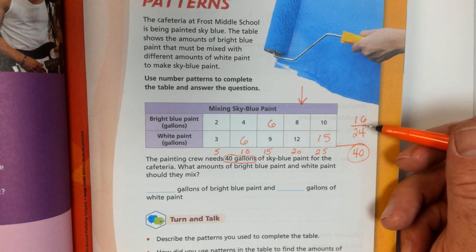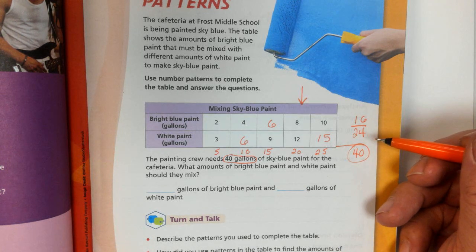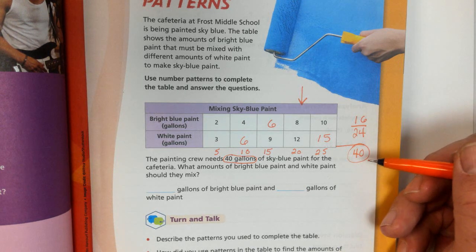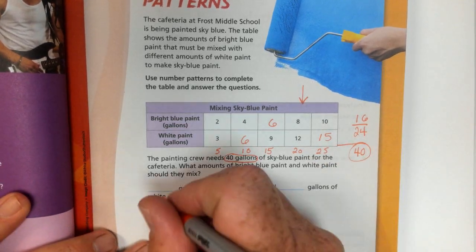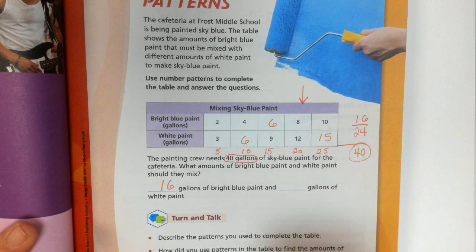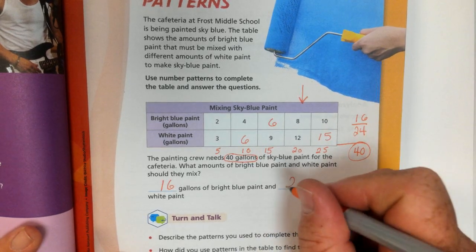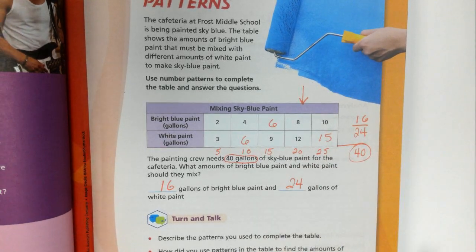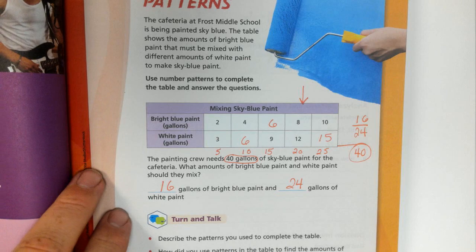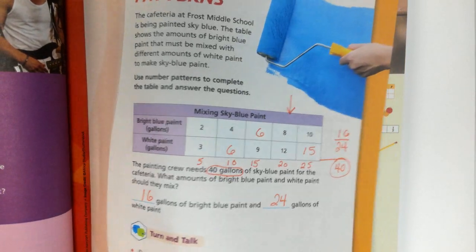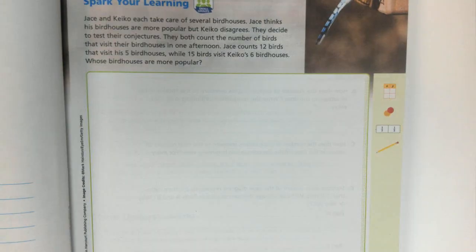So this ratio here, 16 over 24, would be following the same pattern as these other amounts here. So we would need 16 gallons of bright blue paint and 24 gallons of white paint. And then you'd be able to get the right mixture and the perfect color of that paint. Okay? So that's just a little introduction as to what we're doing in this upcoming module. All right?